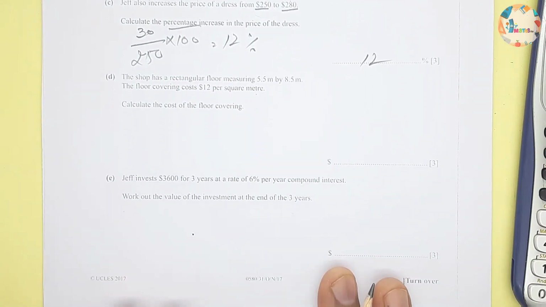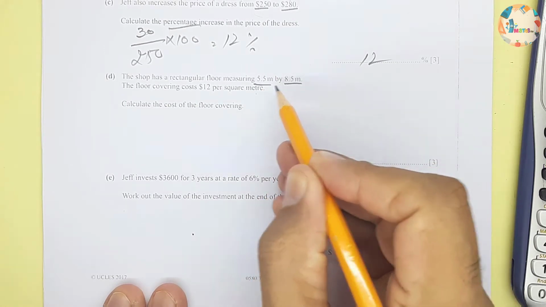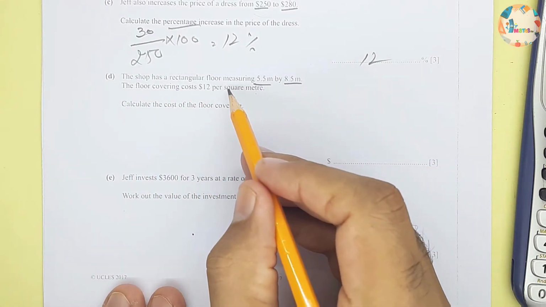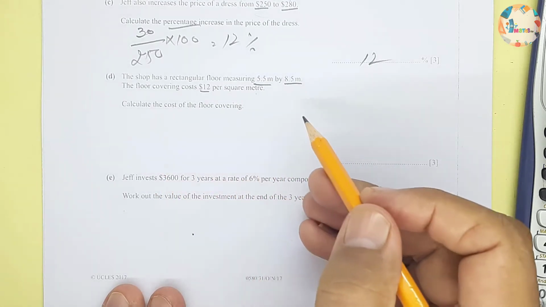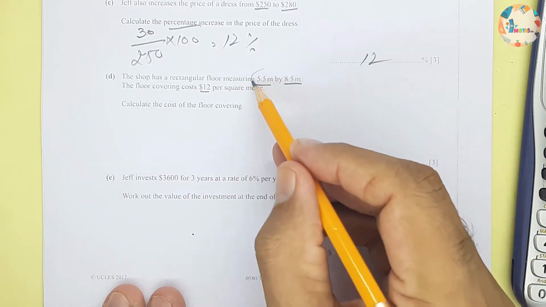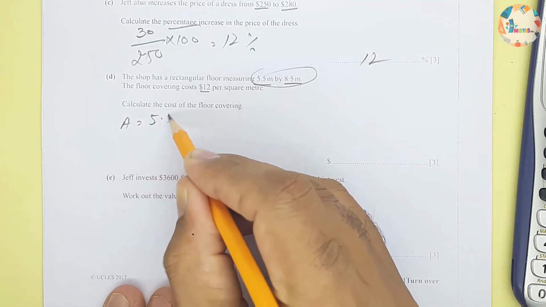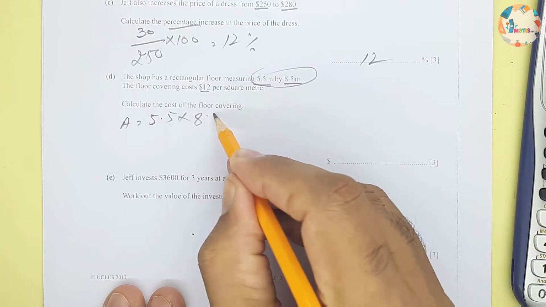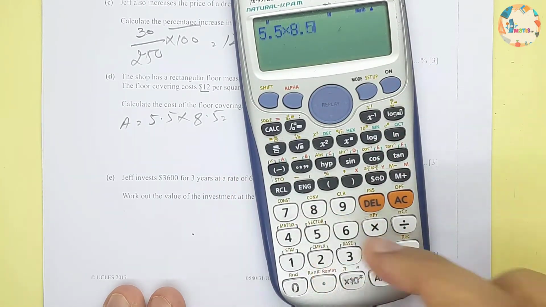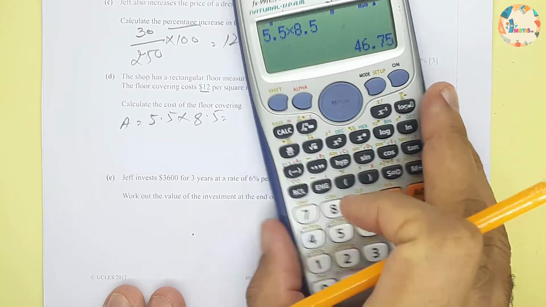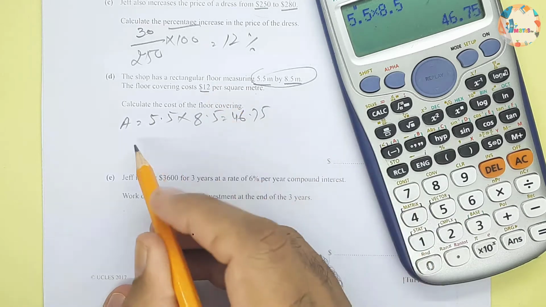The shop has a rectangular floor measuring this and this. The floor covering costs this many dollars per square meter. Calculate the cost of the floor. So area we will calculate. Area will be equal to 5.5 multiplied by 8.5, which will be equal to 46.75, and cost is 12.